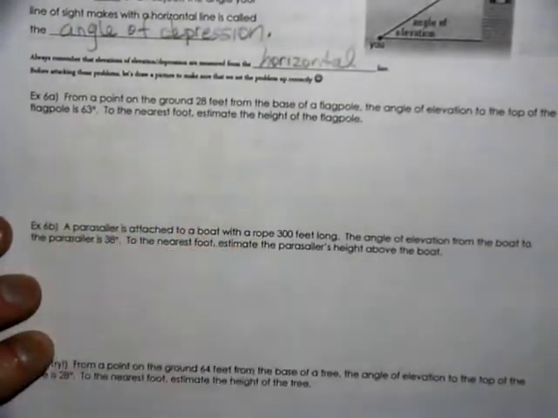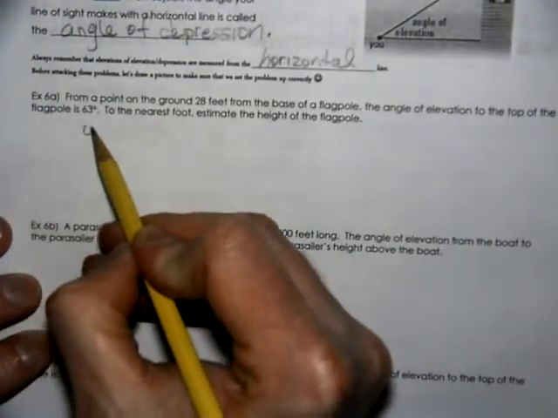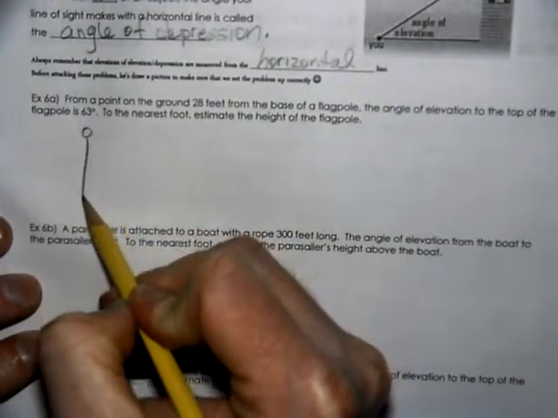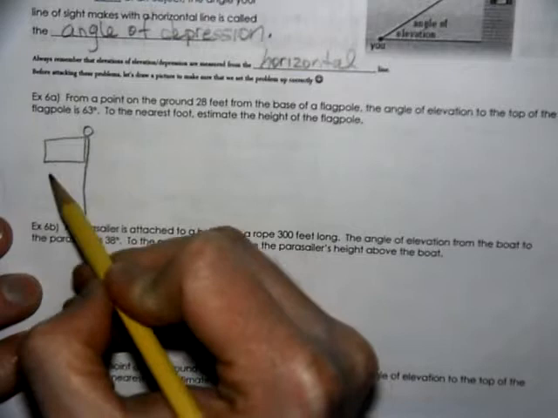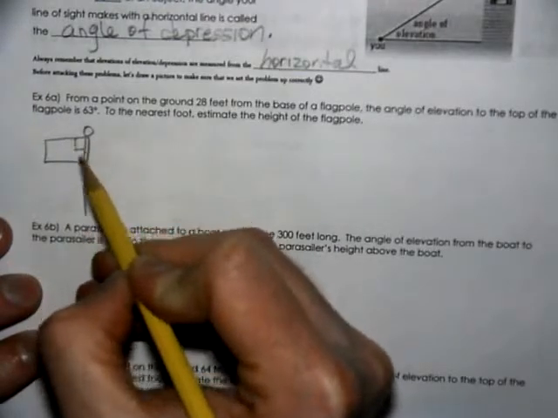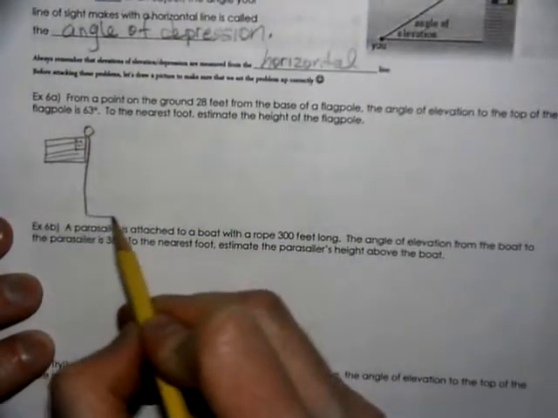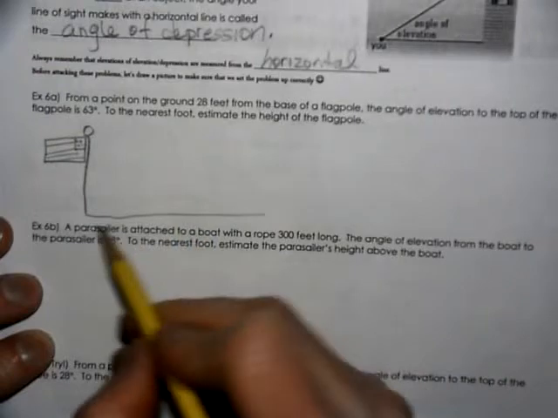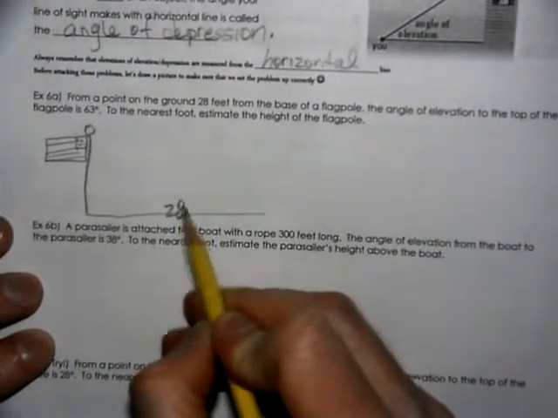So from a point on the ground, 28 feet from the base of a flagpole. So we'll put a little ball up on top of a flagpole. Put a flag there. So there's our flag. We have from the base of the flagpole 28 feet.